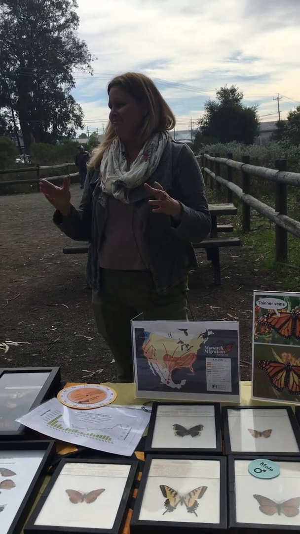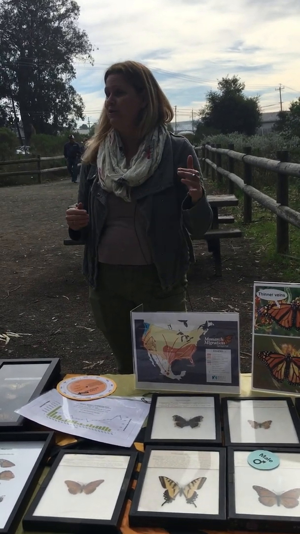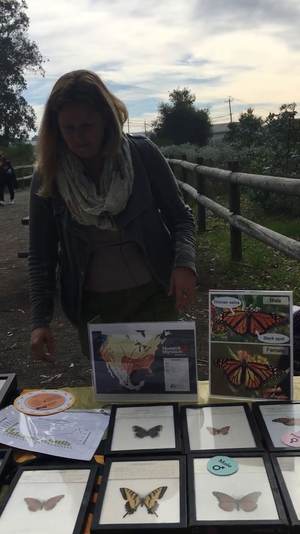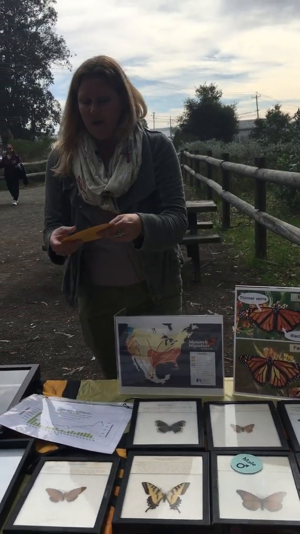But as you can see, we're down to some lower numbers already. They've left early, which is another reason why we want to get that early milkweed going. Yeah. So I can pass this around as well.